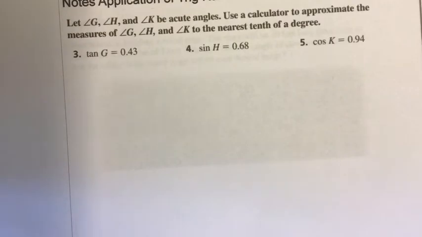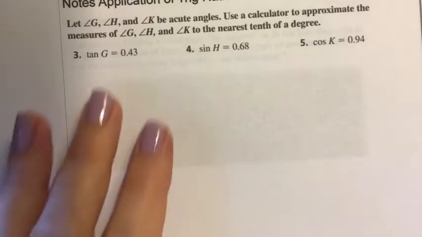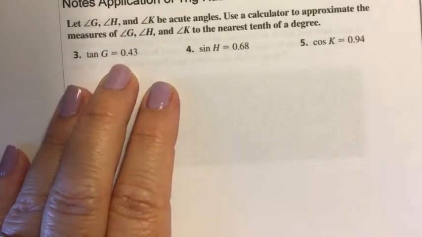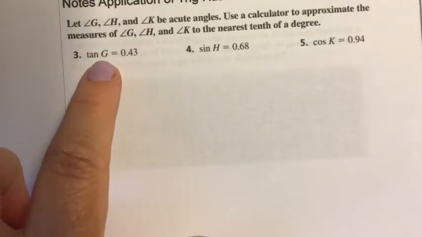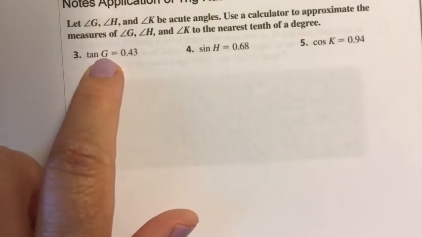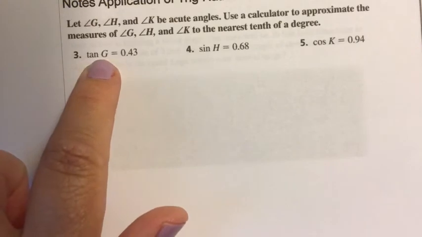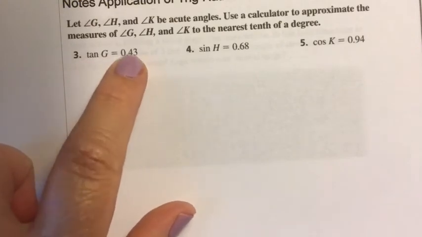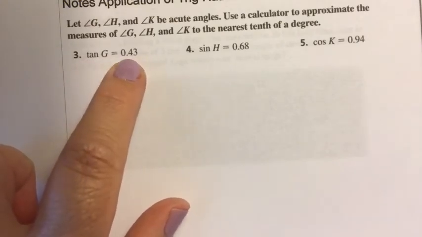For these next problems that we're going to complete, you need a calculator. Before we use the calculator, though, I want to talk about what this is saying. This is saying there's an angle G, an acute angle G, that when you take the tangent of that angle, you get this decimal approximation.